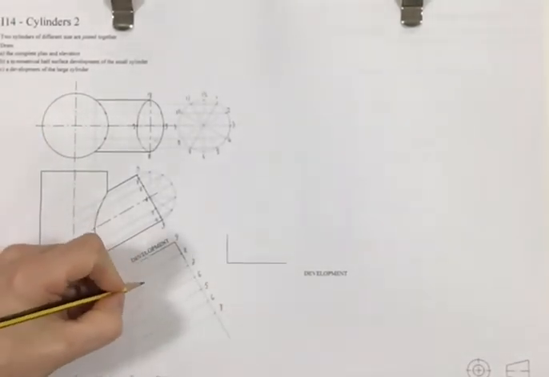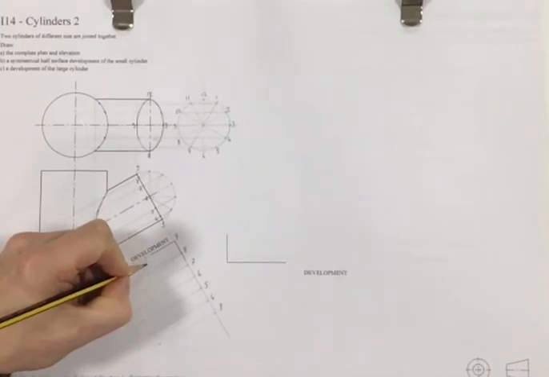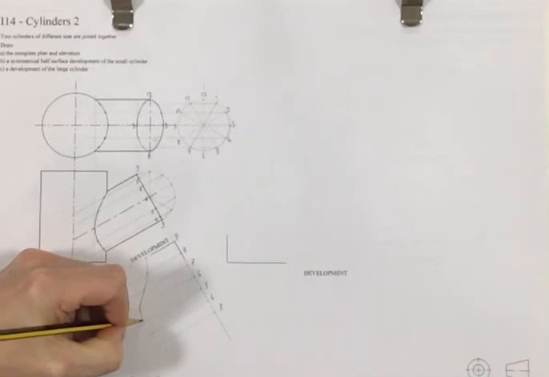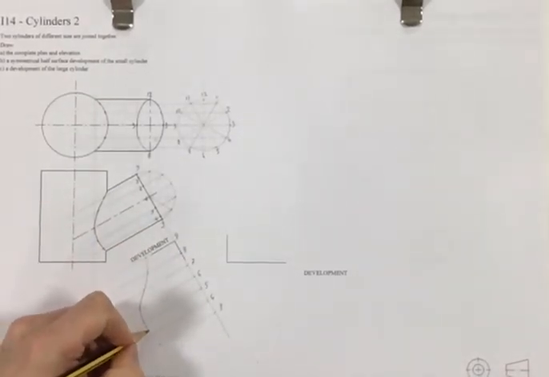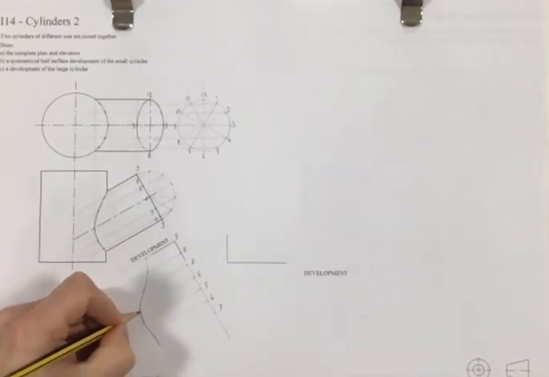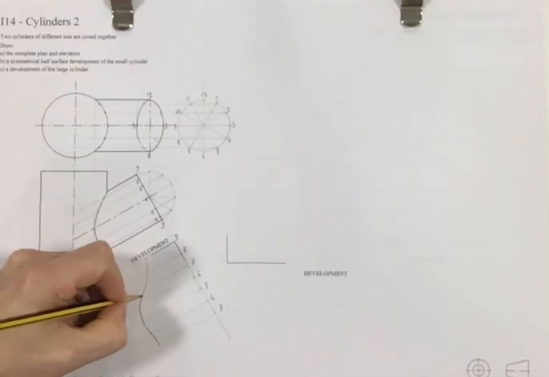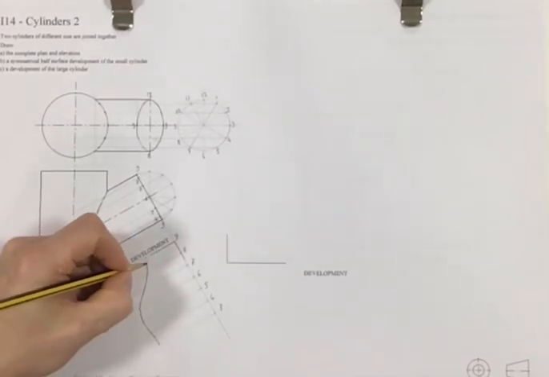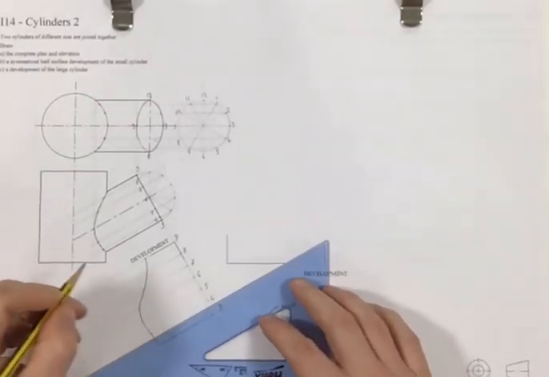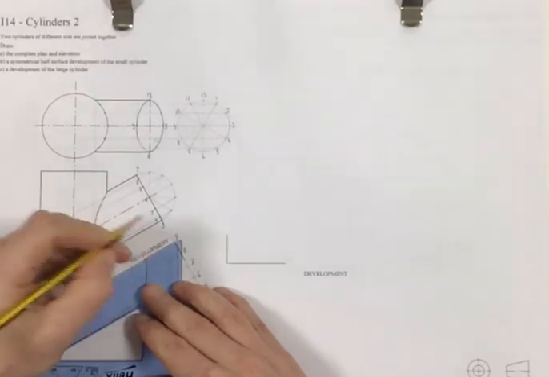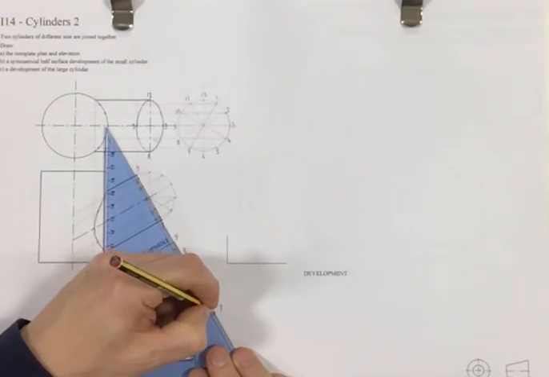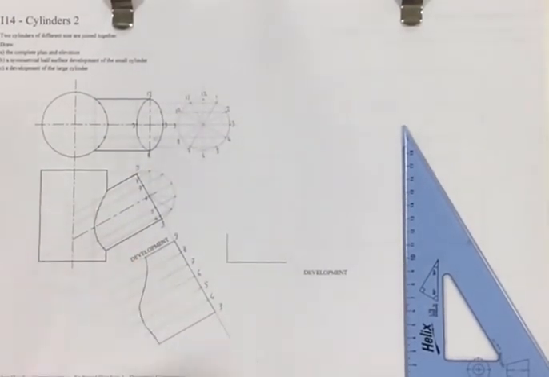Then you can see here it gives me these points, and again at this point it's just a case of freehanding the actual curve. And that is our symmetric half of that surface development for the small cylinder. Okay, so that's what that looks like.